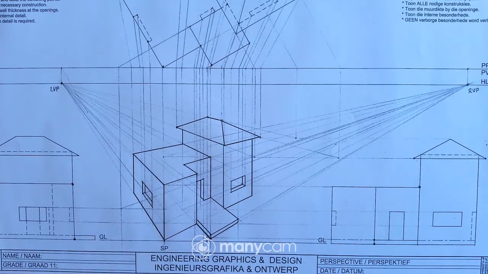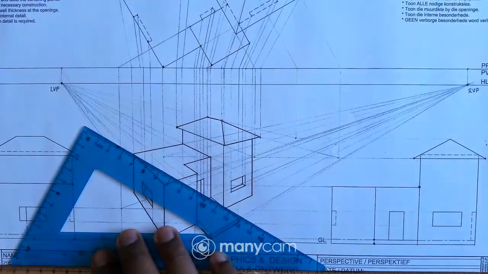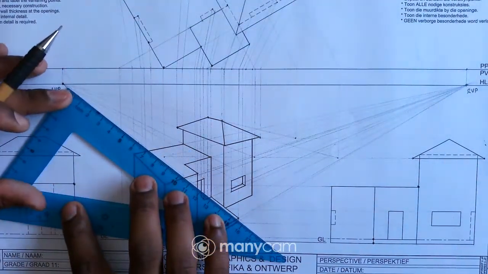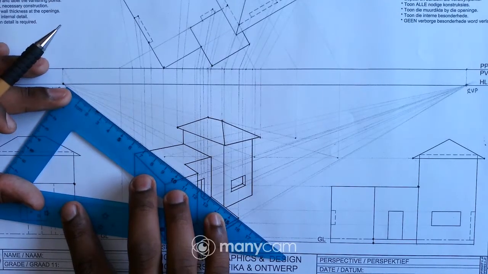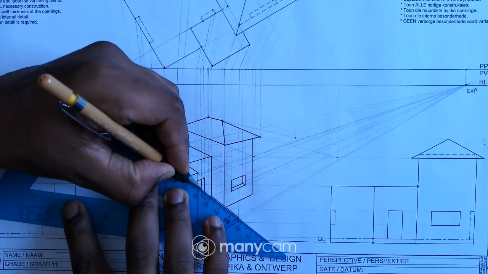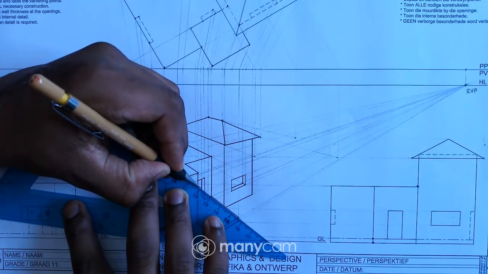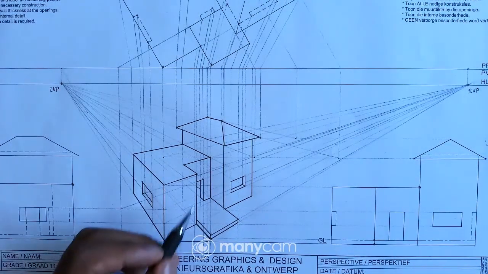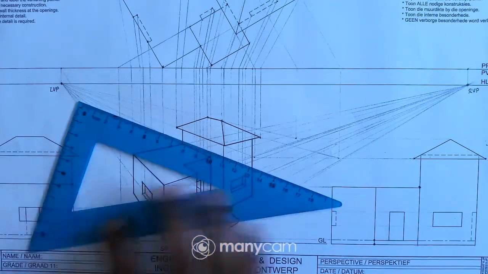Now let me check if I've added everything. Okay, so I can draw a line inside through the door there, so I can see that edge of the wall inside from this opening.